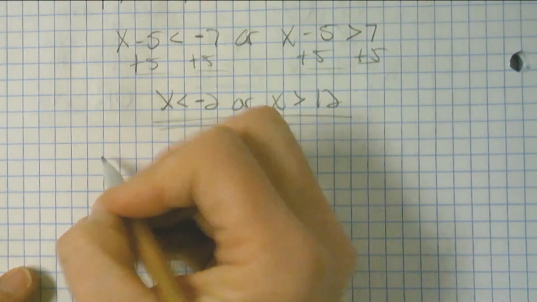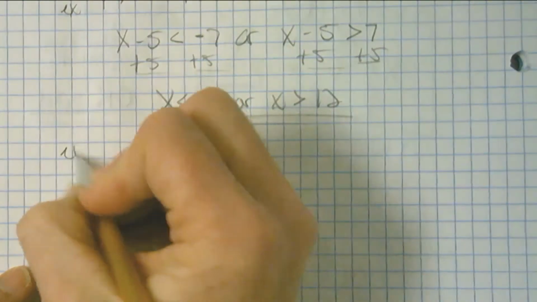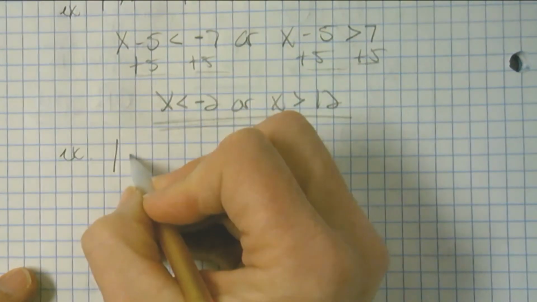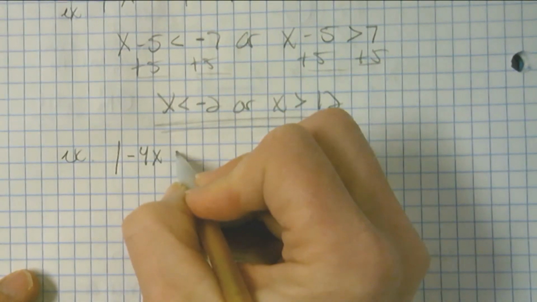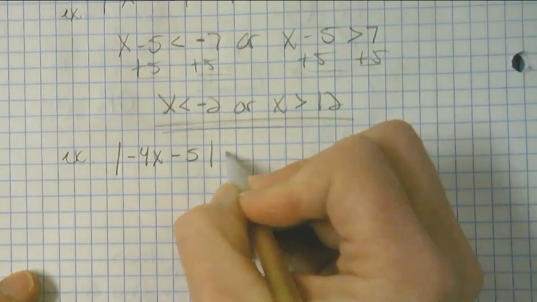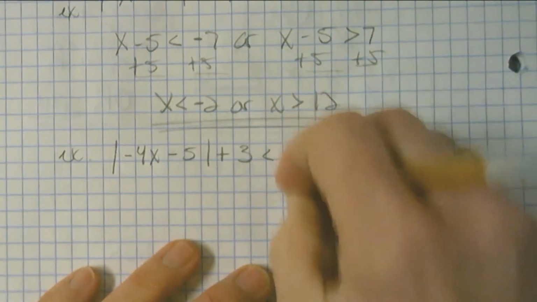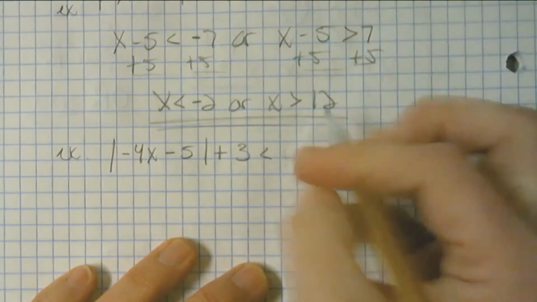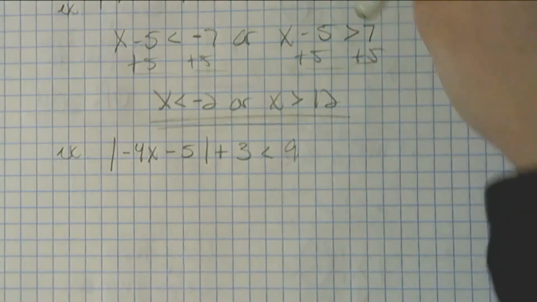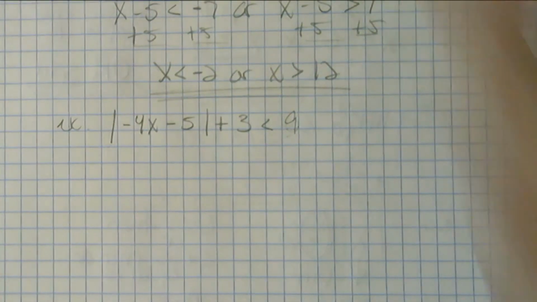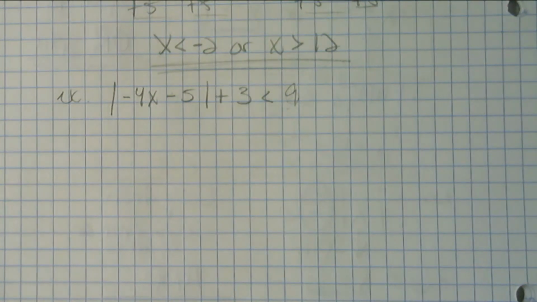Let's do the absolute value of negative 4x minus 5 plus 3 is less than 9. So the absolute value of negative 4x minus 5, that absolute value, and then plus 3 is less than 9.